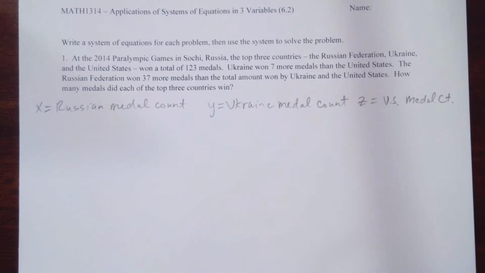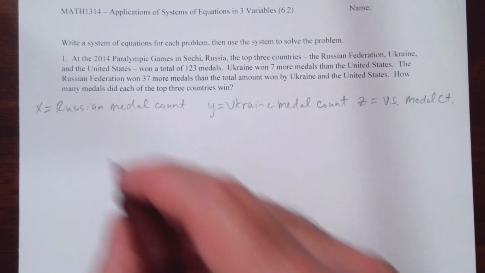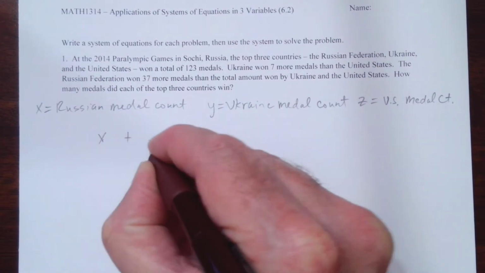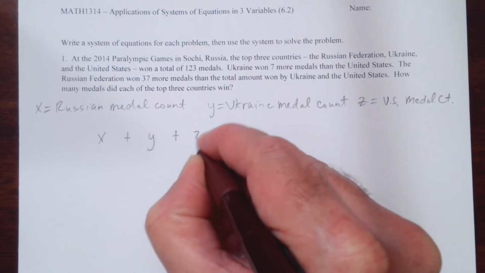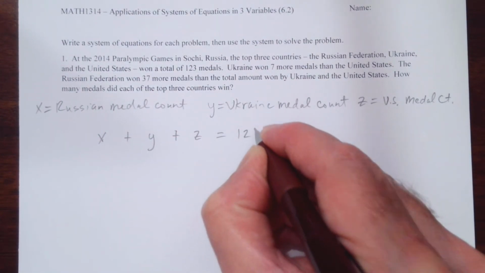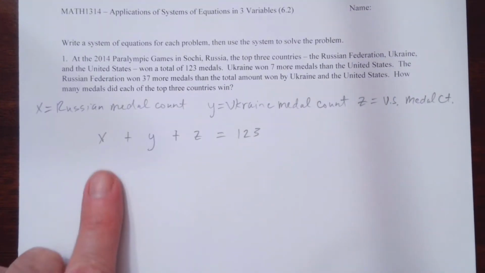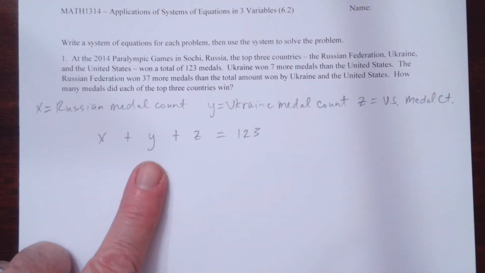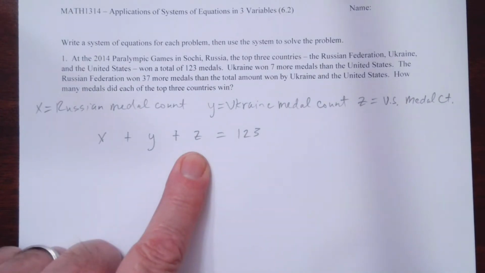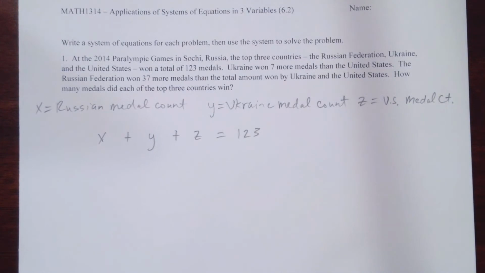And so if there are a total of 123 medals won by these three countries, then we have x plus y plus z equals 123. x is the number won by the Russians, y is the number won by the Ukrainians, and z is the number won by the US, and that total is 123. So there's your first equation.